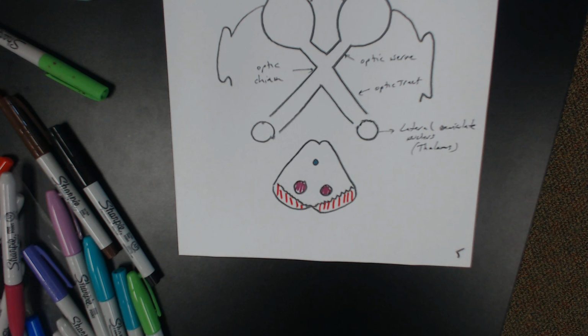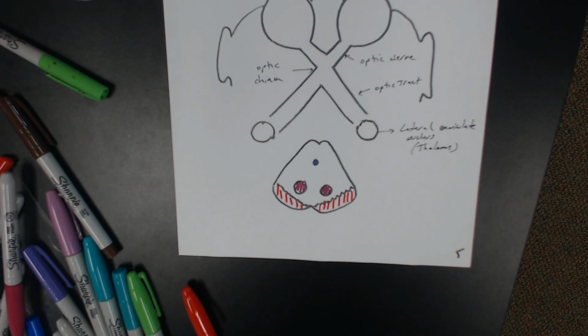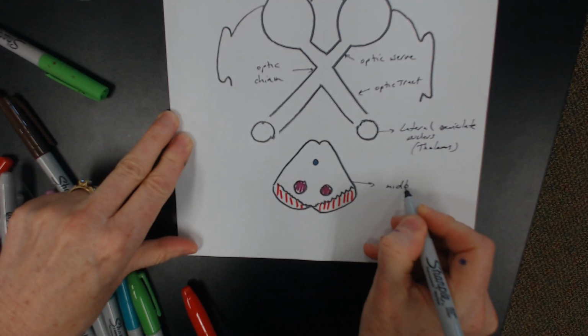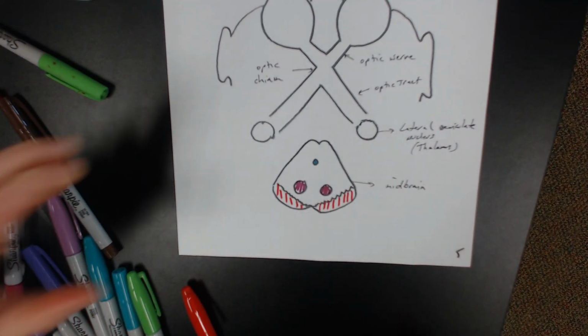Okay, what portion of the brainstem? So I'm talking cerebral aqueduct, the red nucleus, cerebral peduncles. What portion of the brainstem is that? Yes, the midbrain. This is the midbrain. Awesome.